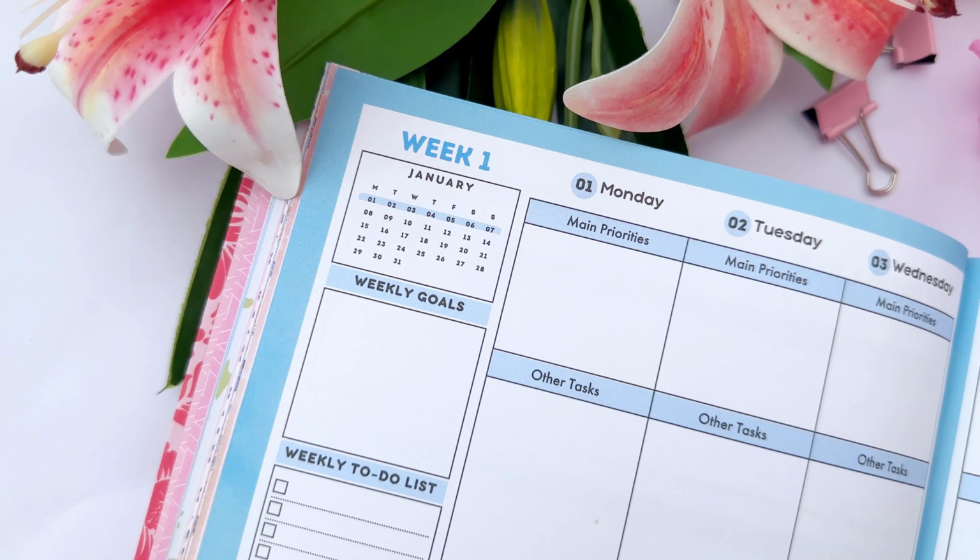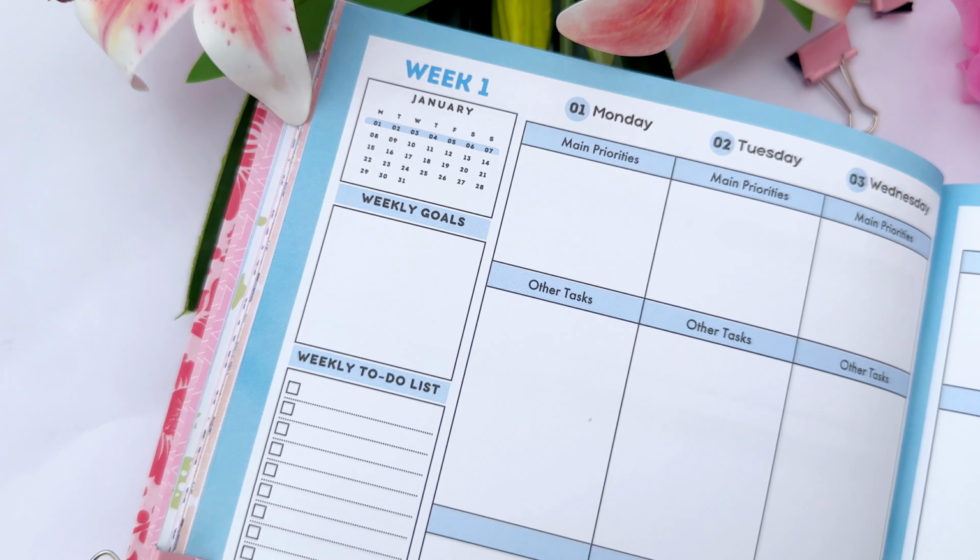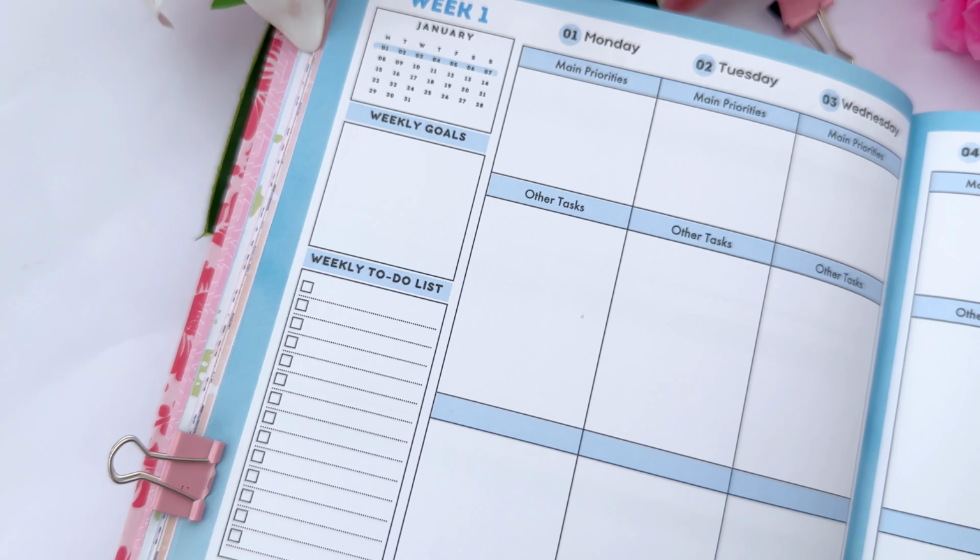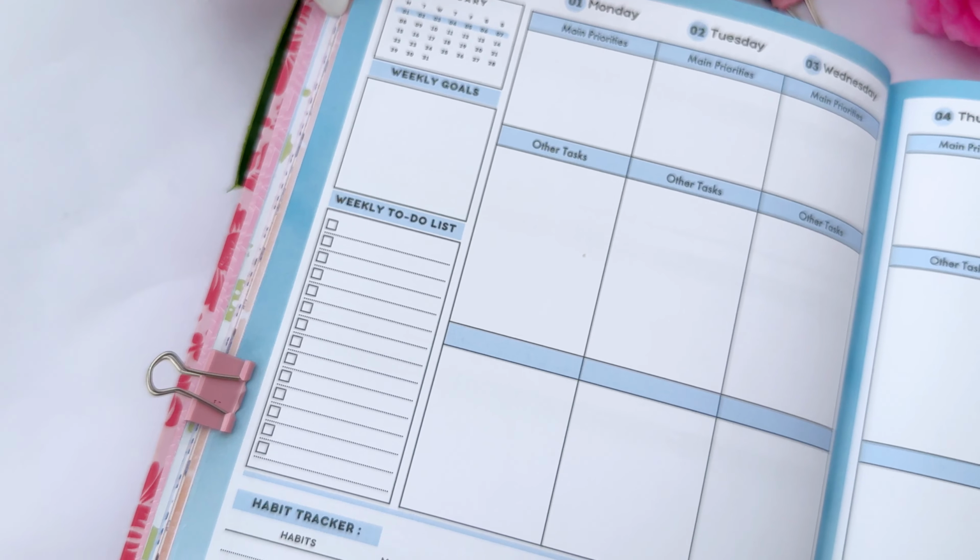Then we have other task section. In this section you can write down mini little tasks that can be completed in 5 to 10 minutes, or that are not so important tasks which you can tackle after you have completed the main priority for the day. Or even you can use this section to divide your task as a work to-dos and your personal to-dos.